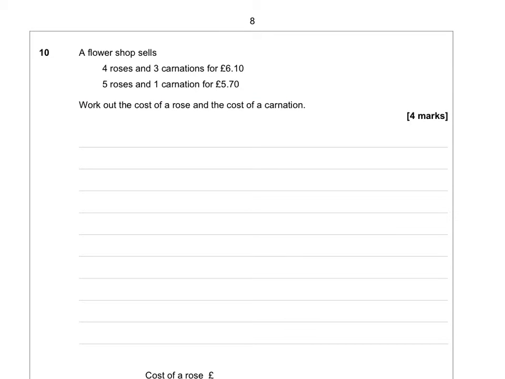Question 10. A flower shop sells 4 roses and 3 carnations for £6.10, 5 roses and 1 carnation for £5.70. Work out the cost of a rose and the cost of a carnation. We will call the cost of a rose x pounds and the cost of a carnation y pounds.